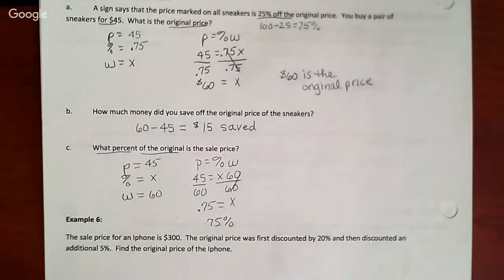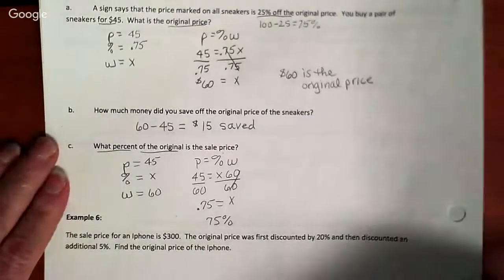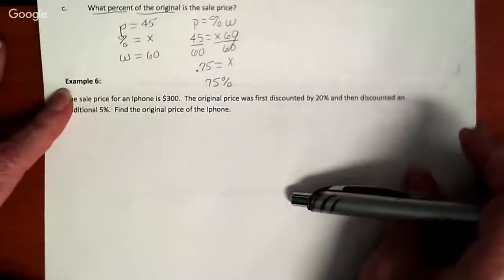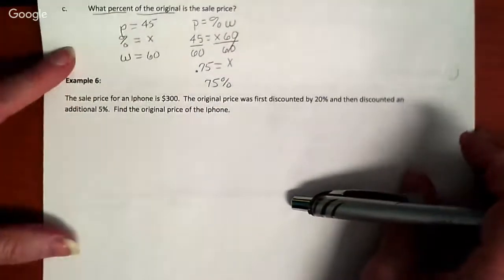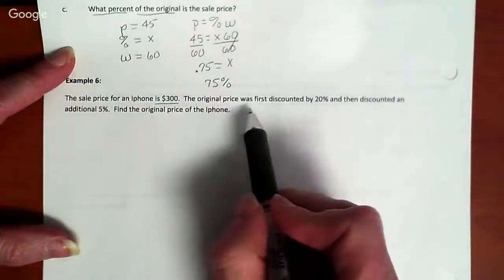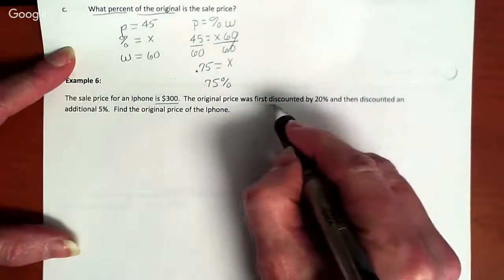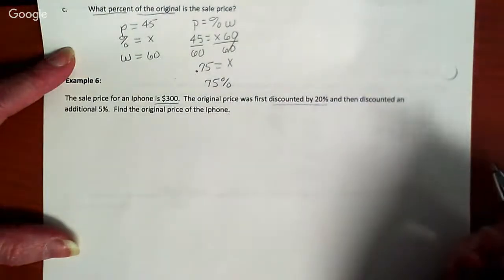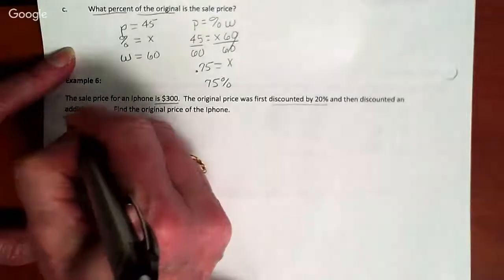Okay. So now our next question says the sale price for an iPhone is $300. The original price was first discounted by 20% and then discounted an additional 5%.